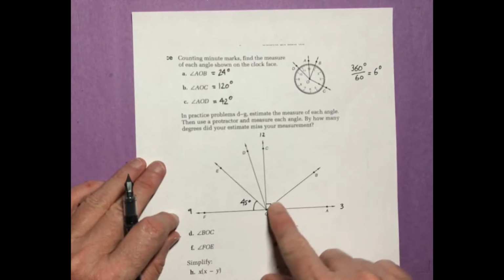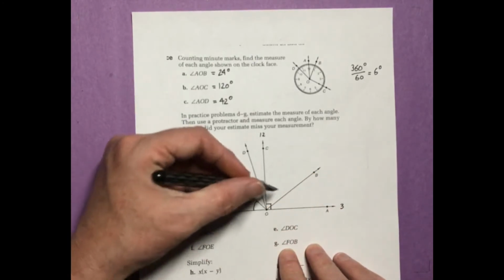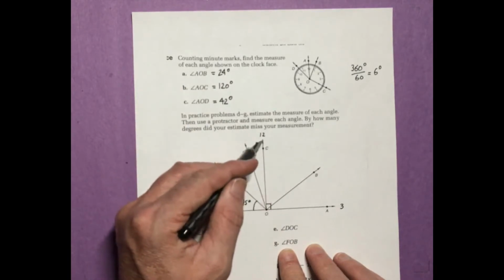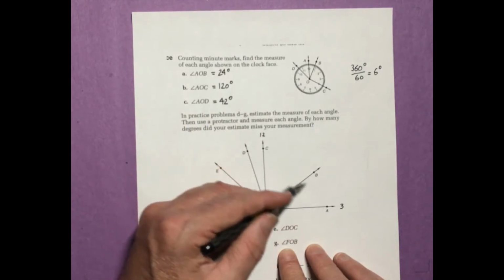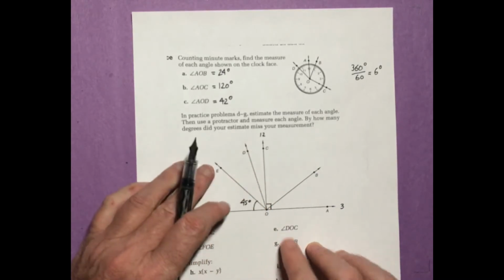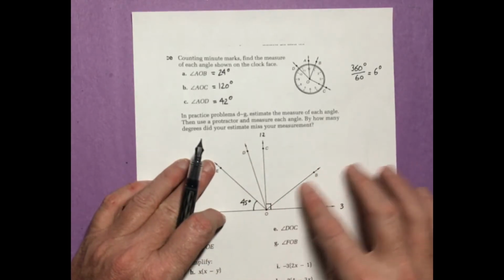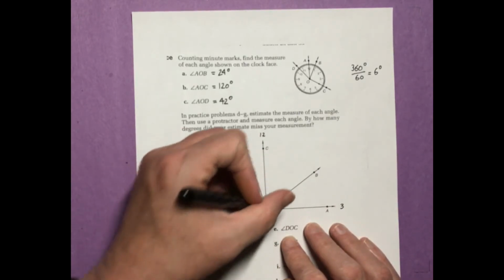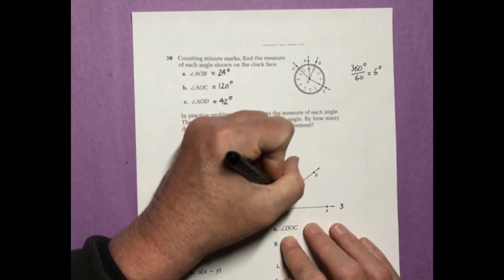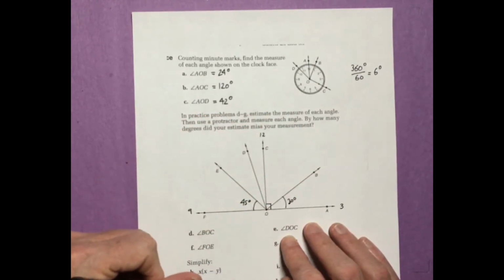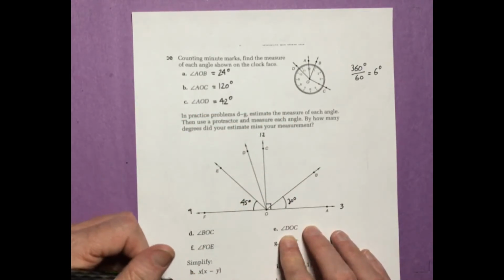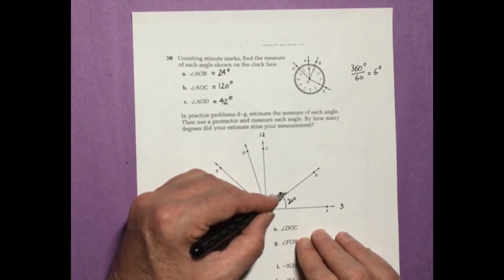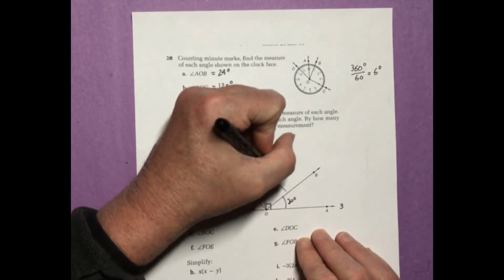Now, if I look at this angle here, boy, that looks like, again, this whole distance from 12 down to 3, that's 90 degrees. And that looks to be about a third of that. So a third of 90, I'm going to guess that this angle here is going to be 30 degrees. And which would mean this angle right here would have to be 60 degrees.